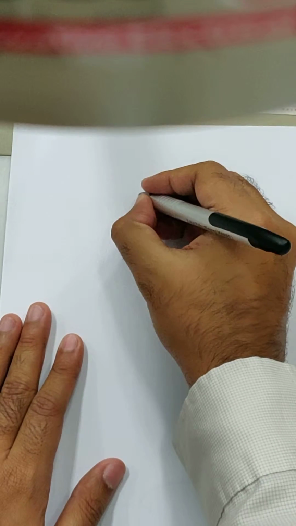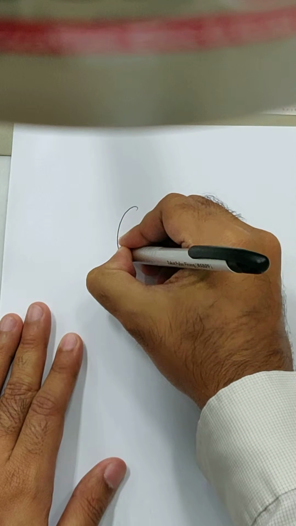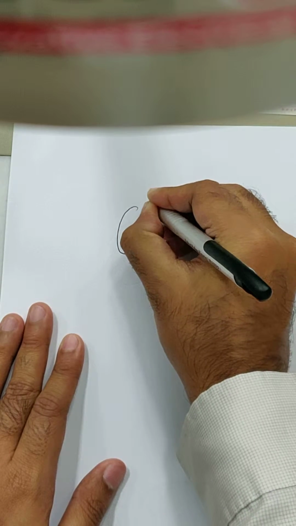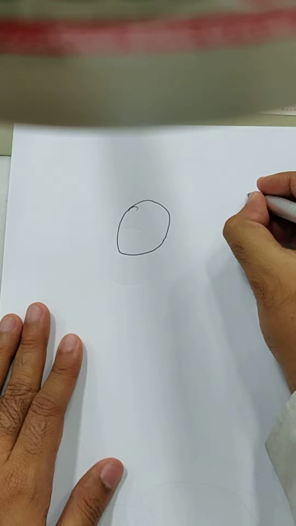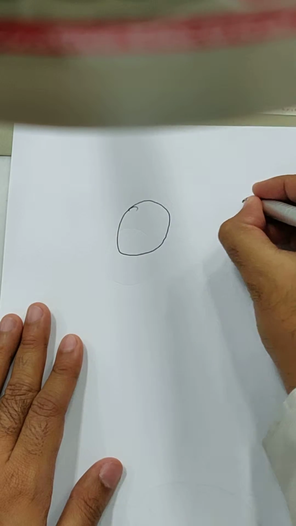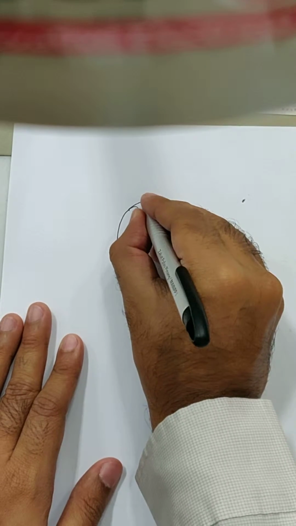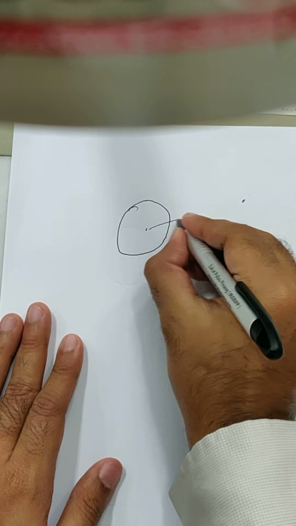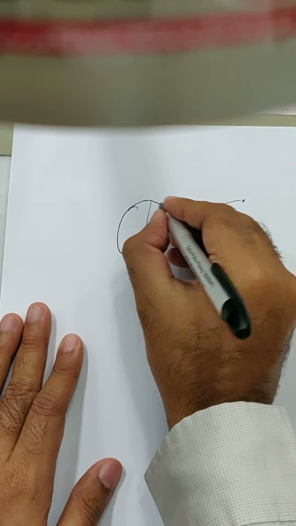Wait, I'm going to show you the careless mistake first. Normally, if I want to find this length, okay, somehow my drawing is getting better by years.